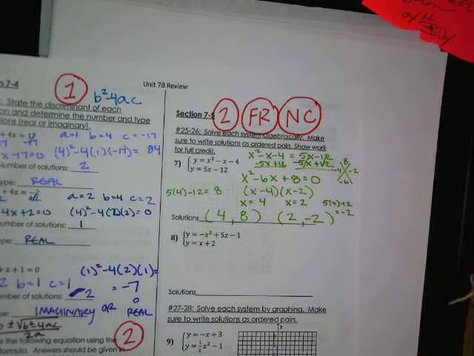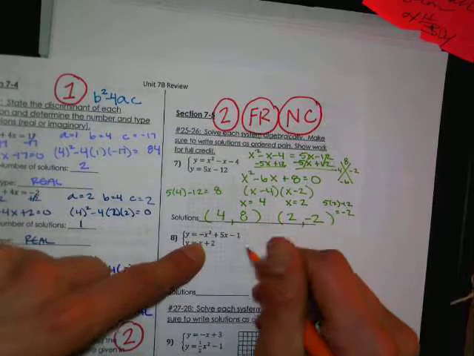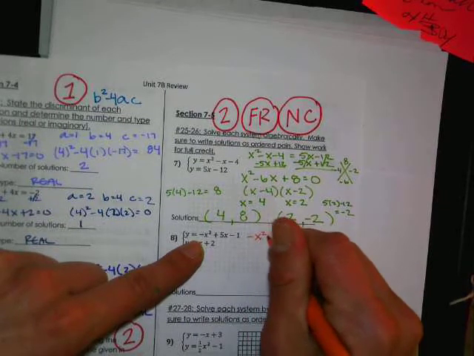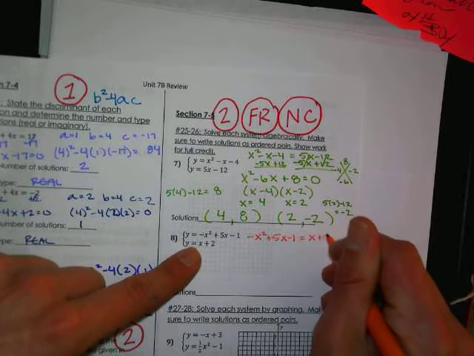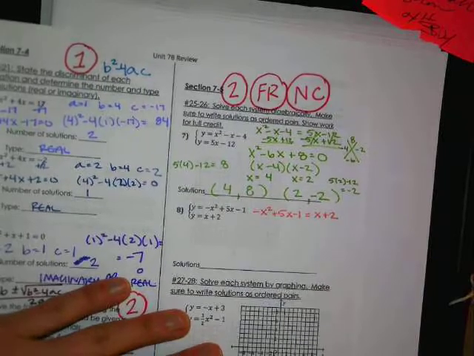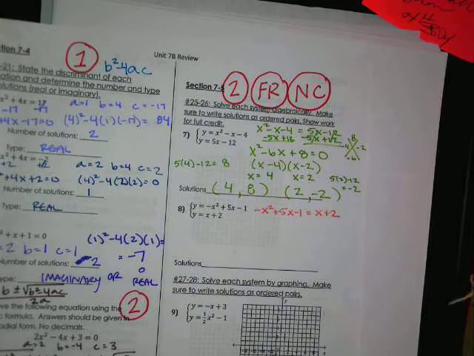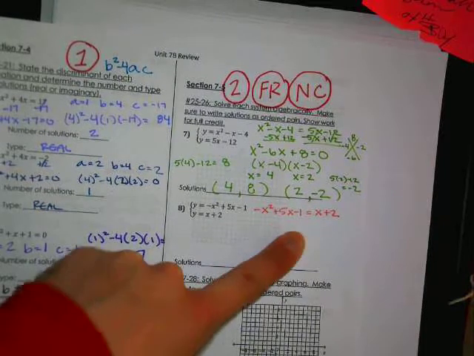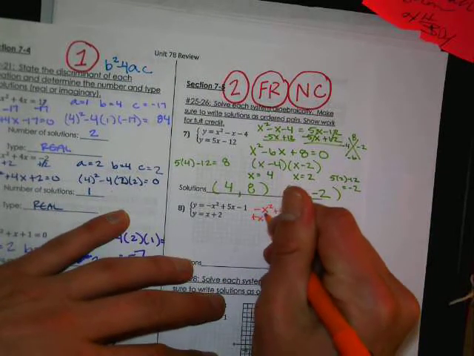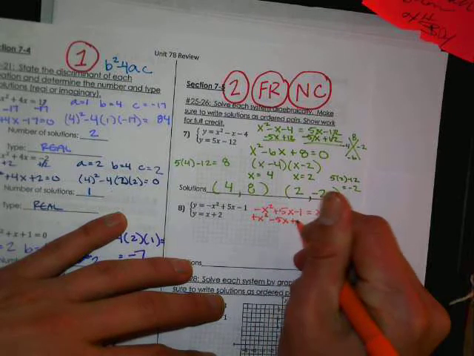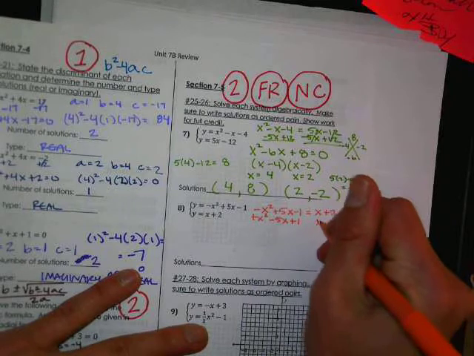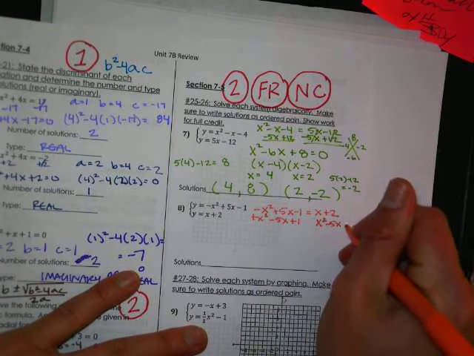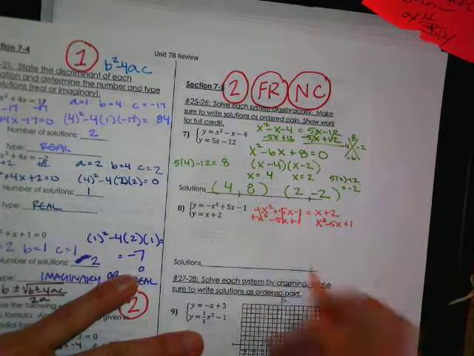All right, next one. Once again, set these guys equal to each other. -x squared plus 5x minus 1 equals x plus 2. Now, I always like my x squared to be positive, so I'm going to move all three of these guys to the other side. So I'm going to add x squared minus 5x and plus 1. All right, so you do the opposite to move it to the other side. So all of those guys go away.